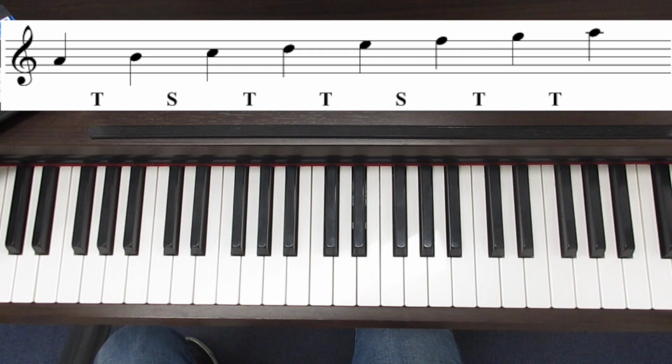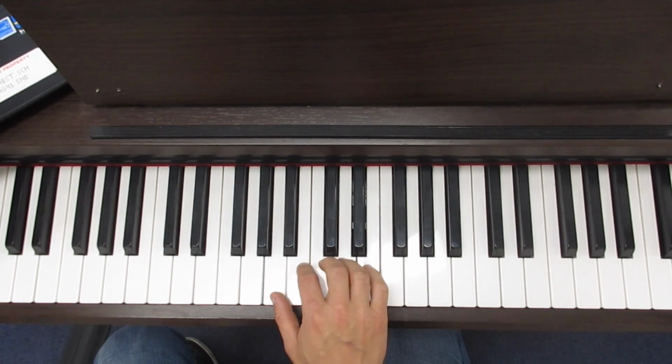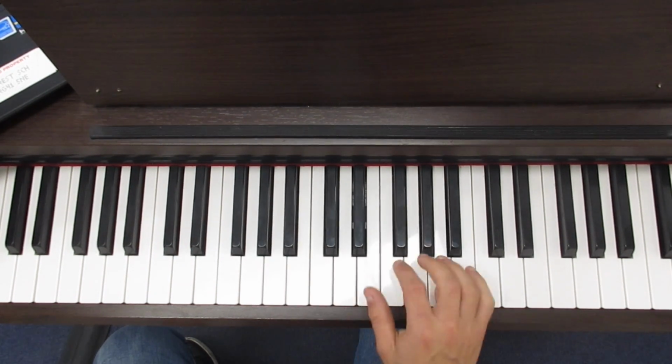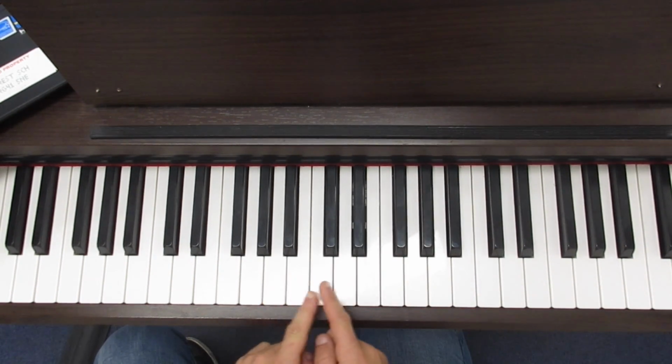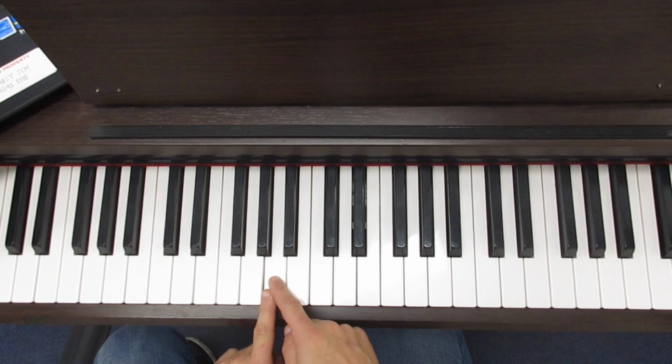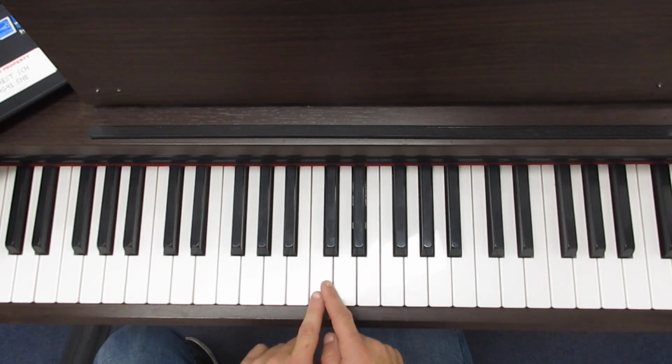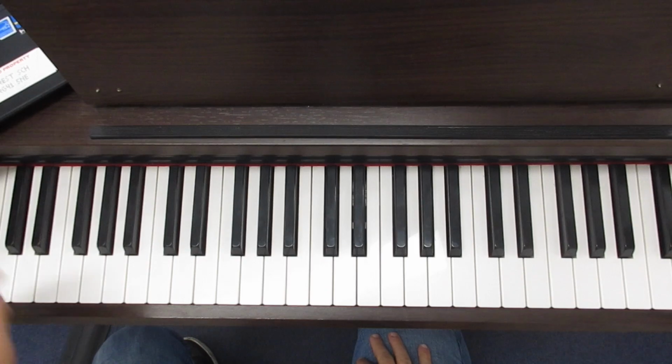Okay? Notice, by the way, that A minor is all white notes, just like C major is all white notes. And that's because these two keys are related, because A minor is the relative minor of C major. But more on that in another video.